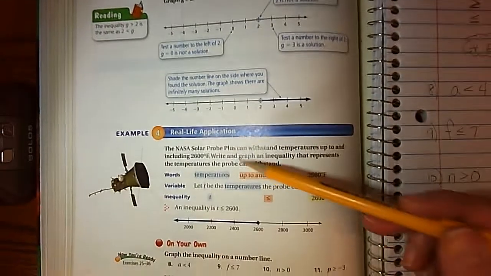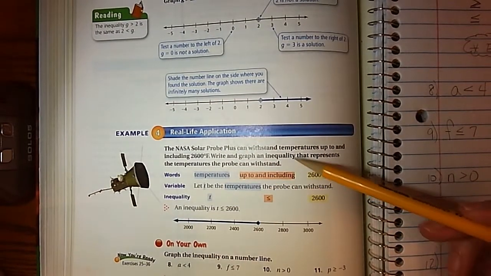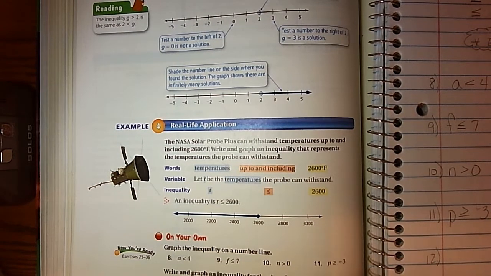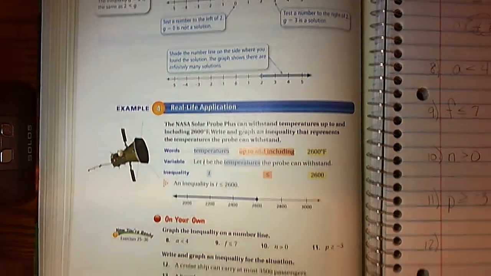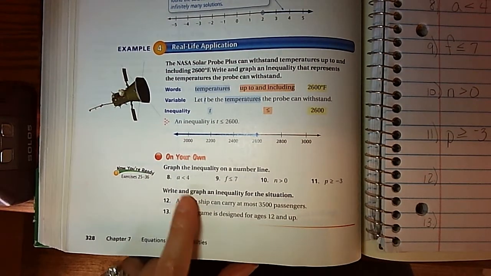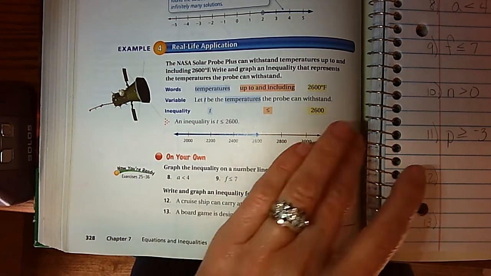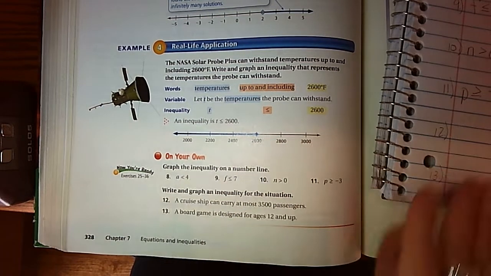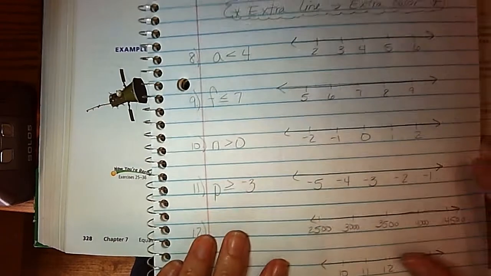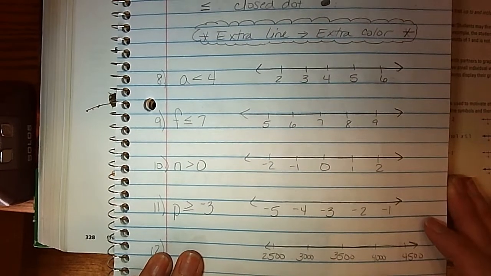So here's a NASA question. Again, I'm going to let you review that on your own just for time's sake, since we're already almost 15 minutes here. So we're going to do these on your owns down here. So number 8. I just rewrote these on my paper, so I'm going to just refer to my paper now.